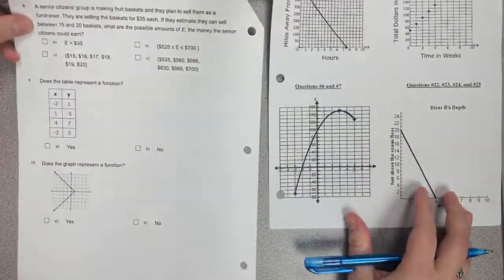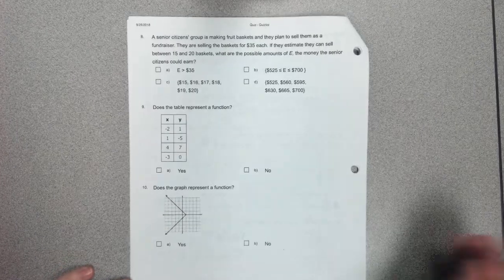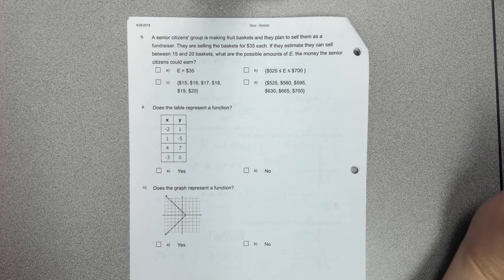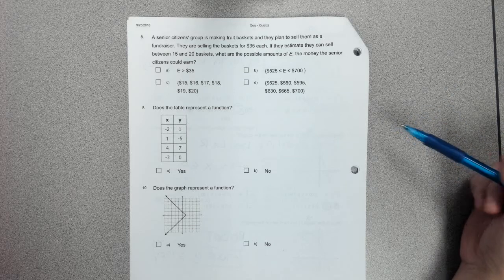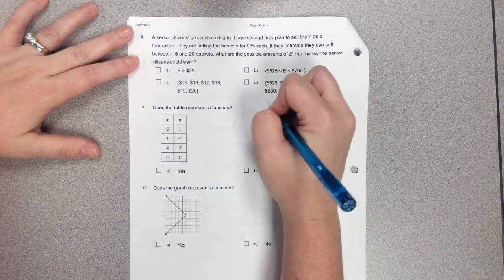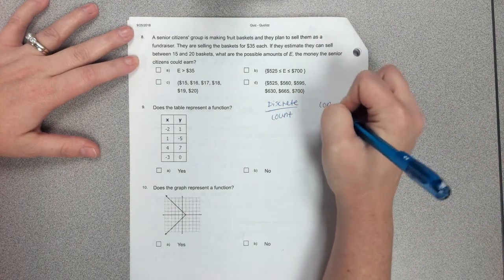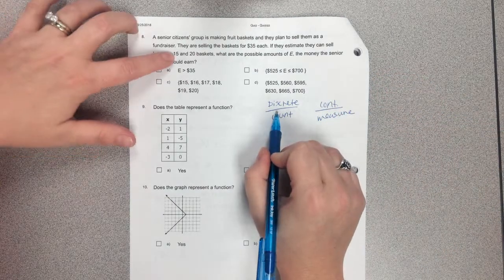All right. Now we're talking about some word problems. Senior Citizens Group is making fruit baskets, and they plan to sell them as a fundraiser. They are selling baskets for $35 each. If they estimate they can sell between 15 and 20, what are the possible amounts of E, the money the senior citizens could earn? Now, we've got to remember that this is discrete. Remember when we drew our notes? If it is discrete, it is things we count, right? Discrete is things we count, and we're counting fruit baskets. Continuous are things we measure. Since we're counting, they're going to be points.